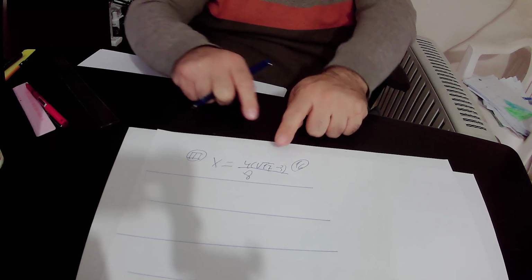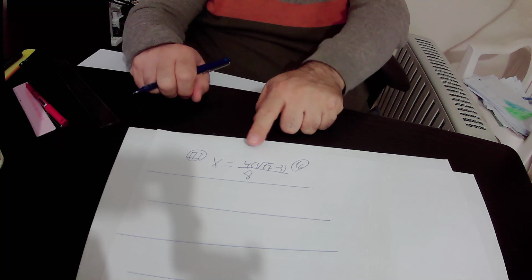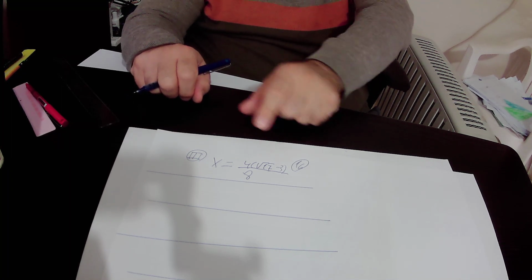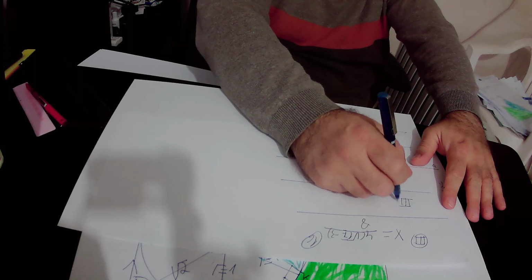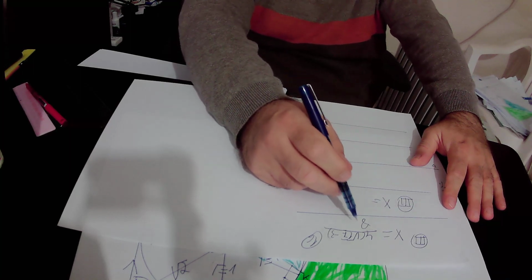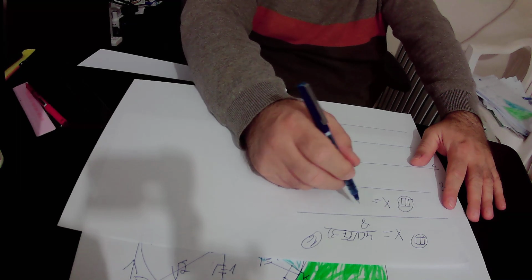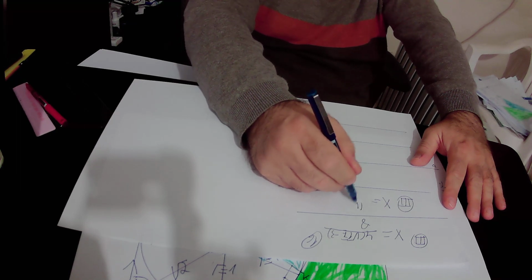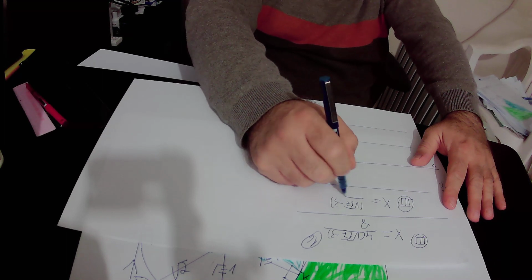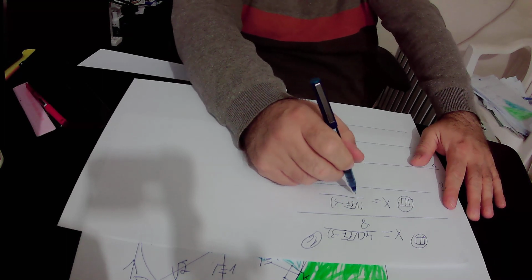We will get that 4 over 4 is 1, so the 4 will get cancelled, and 8 over 4 is 2. So in conclusion, x equals, in the numerator we are left only with square root of 17 minus 3, and in the denominator we have 8 over 4, which is 2.